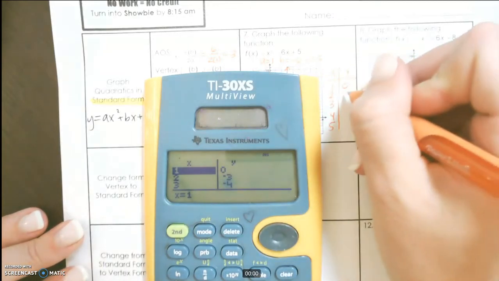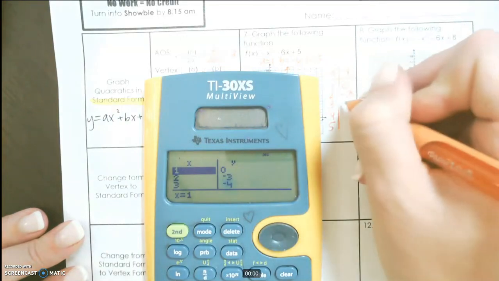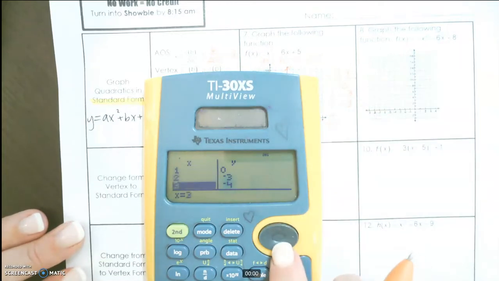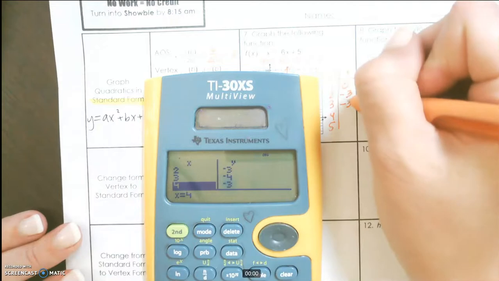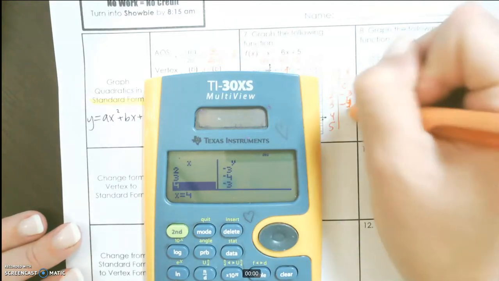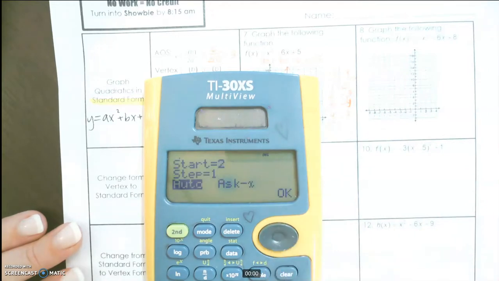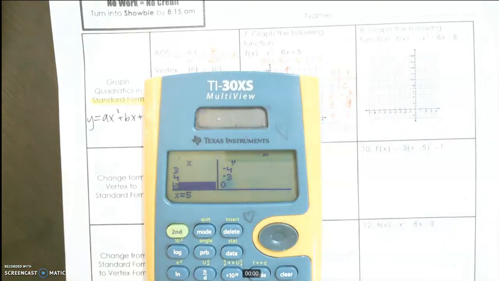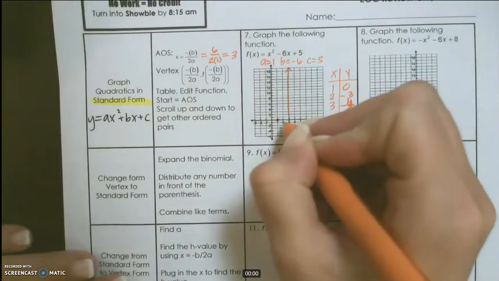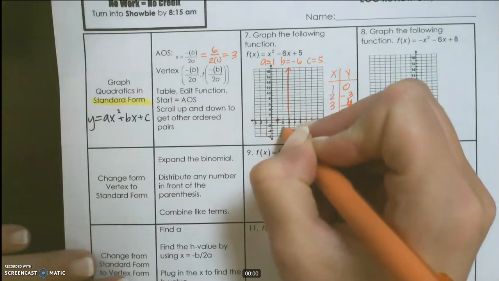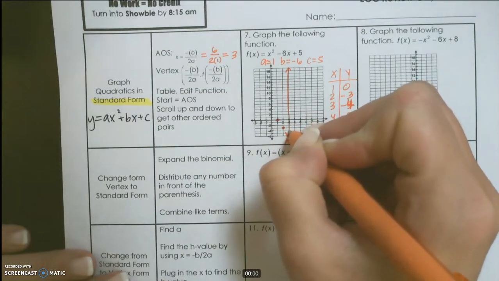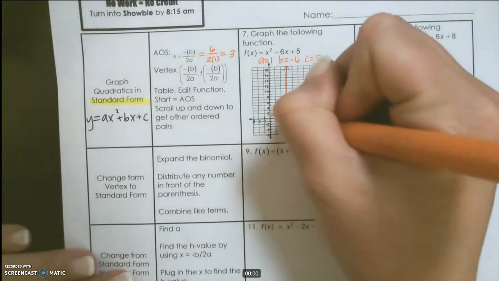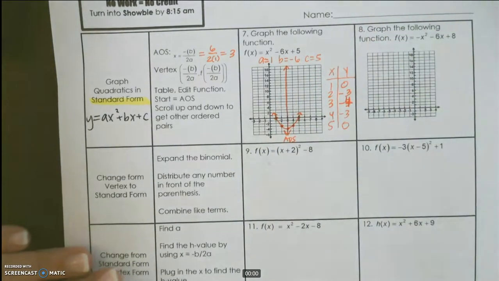All right, so 1, 0, 2, -3, 3, -4, 4, -3, and 5, 0. It should just be symmetric on the other side. And then you have one to practice on your own.